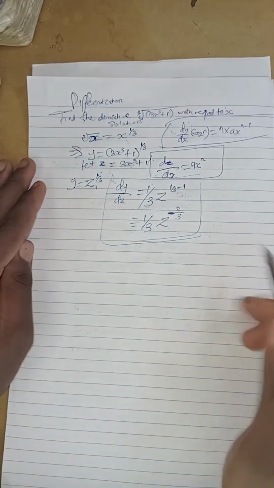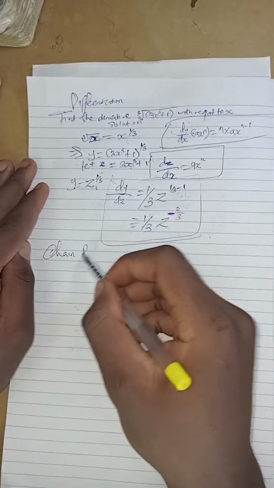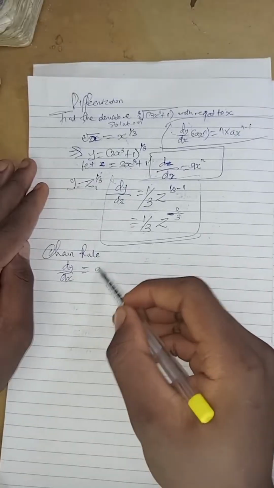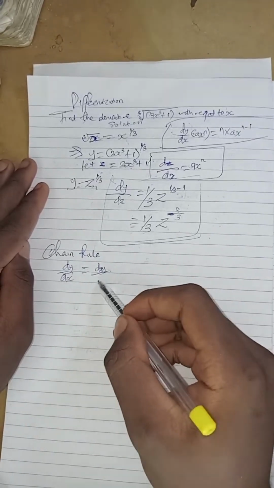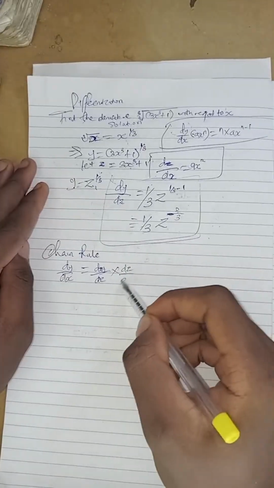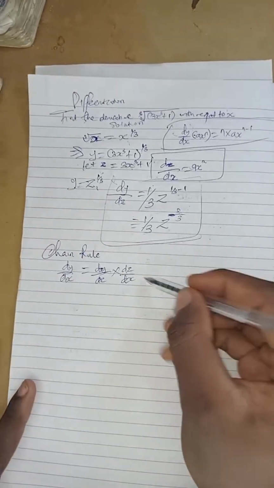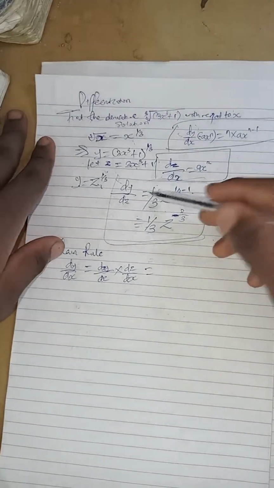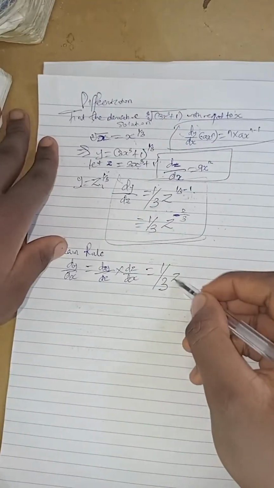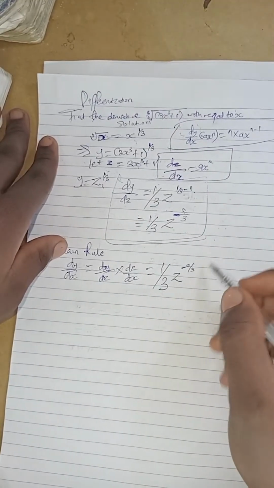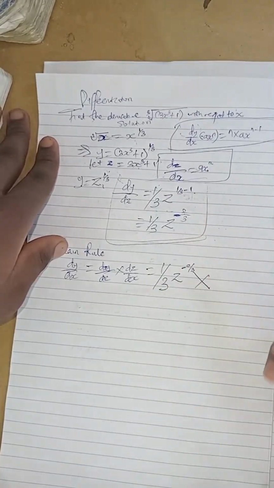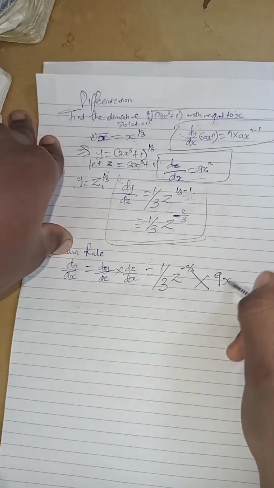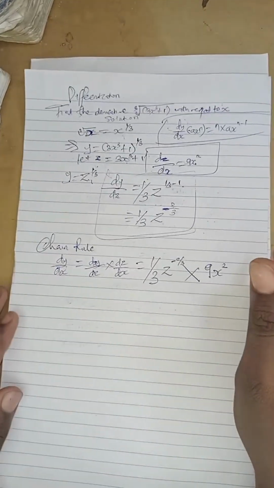So now recall the chain rule, that dy over dx is equal to dy over dz times dz over dx. So now you are going to be inputting everything you have gotten so far. Dy over dz is 1 over 3 z to the power of negative 2 over 3 times this value, 9x squared.